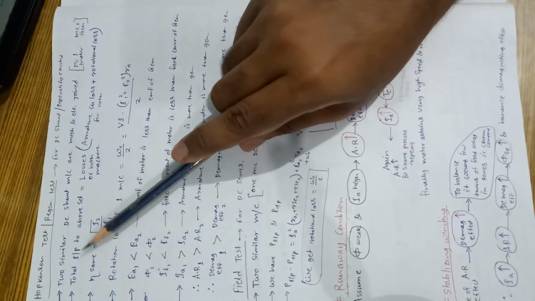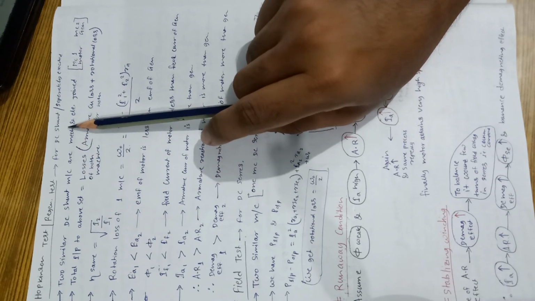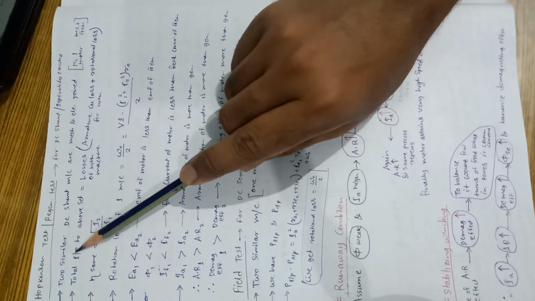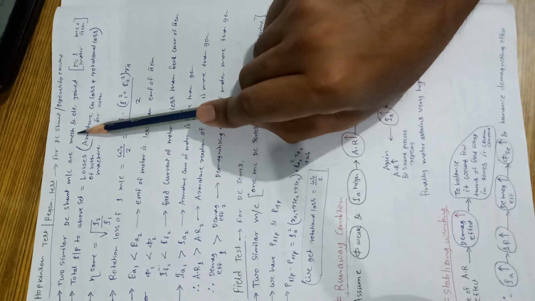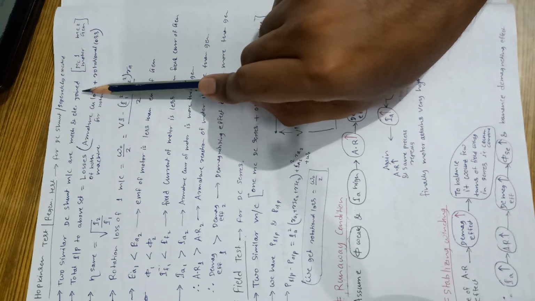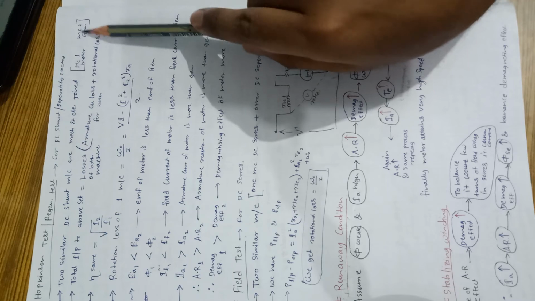In the Hopkinson test, that is the regenerative test, for DC shunt and separately excited machines, two similar DC shunt machines are mechanically and electrically joined. One machine is a motor and the other is a generator.